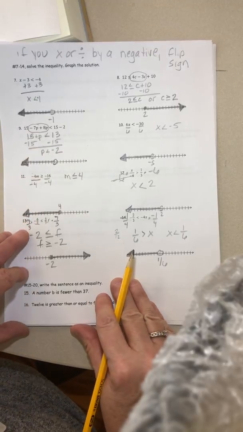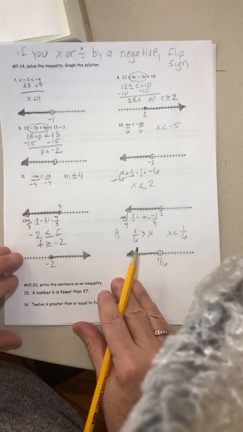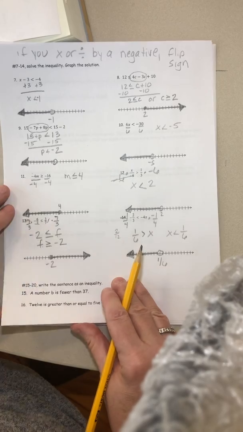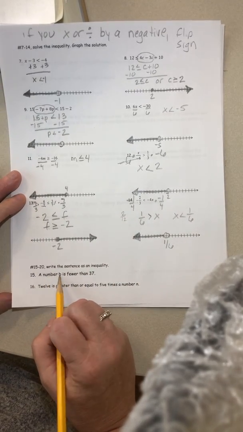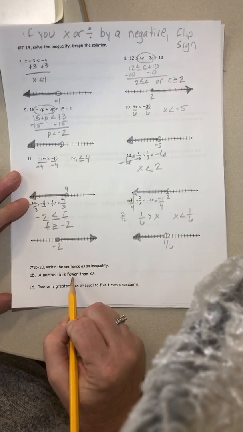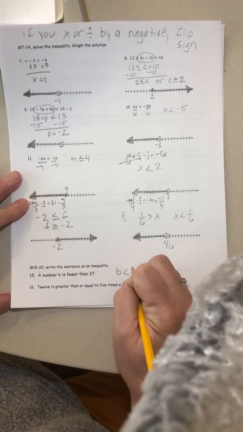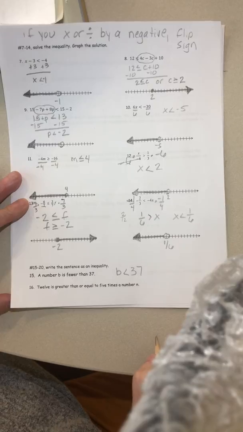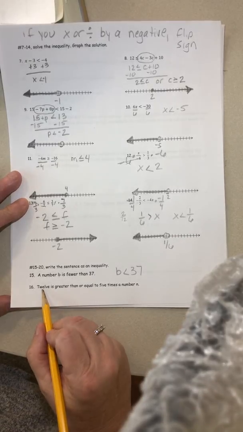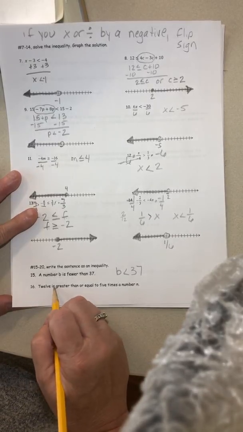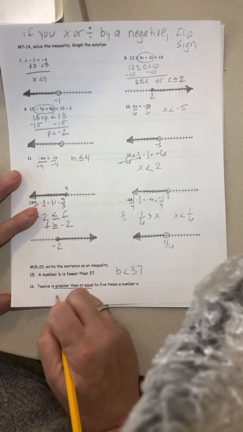15 through 20, writing these sentences as an inequality. A number b is fewer than or smaller than 37. So b is less than 37. 12 is greater than or equal to.